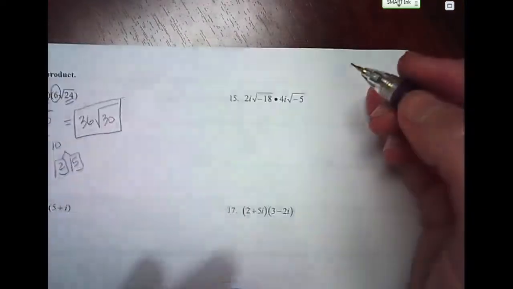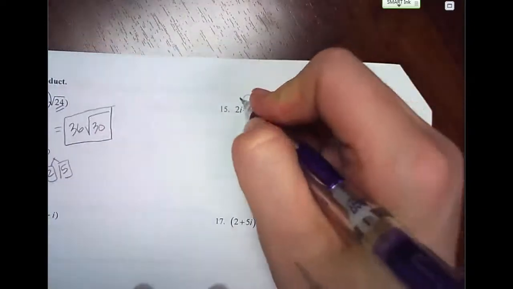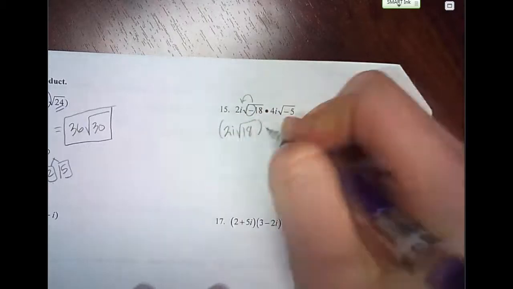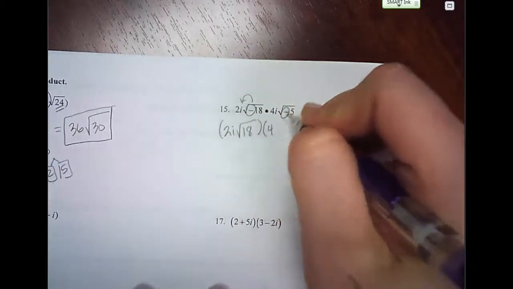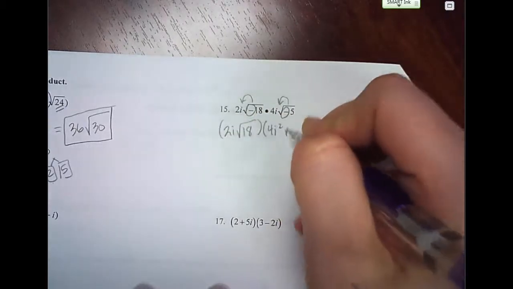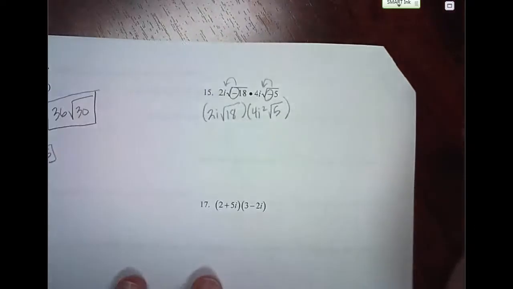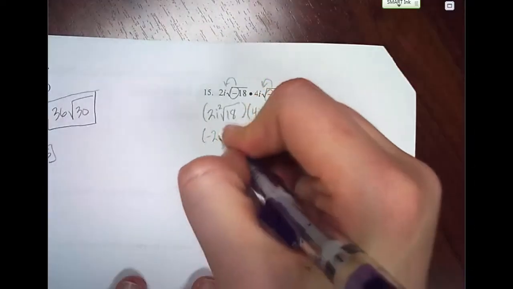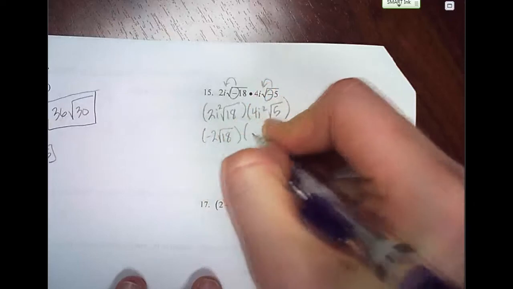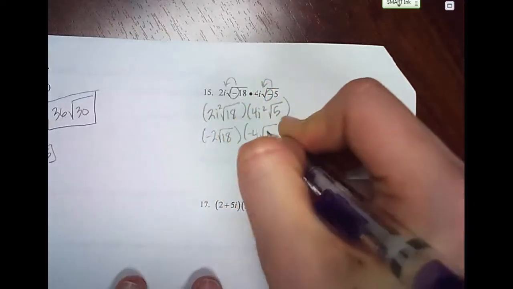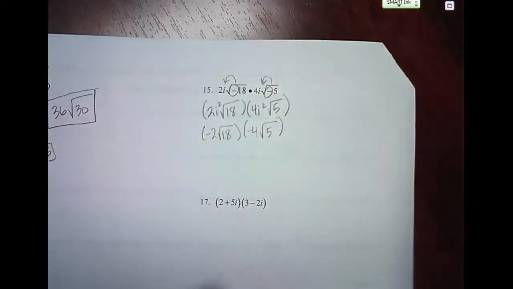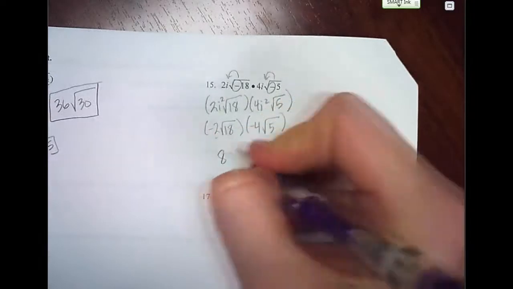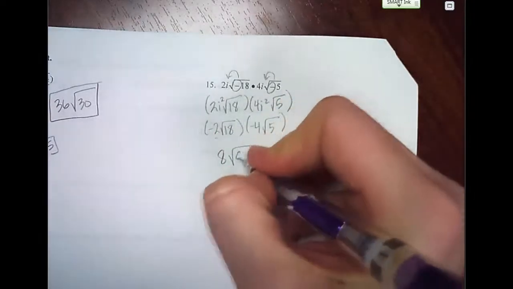Number 15. Take out the i's before you do anything. So 2i square root 18, times 4i square root 5. Oops, i squared. i squared turns into negative 1, so it makes this a negative 2 square root 18 and a negative 4 square root 5. Now it's the same as 14. Multiply outsides together. Negative 2 times negative 4 is 8. And multiply insides together, which is 90.